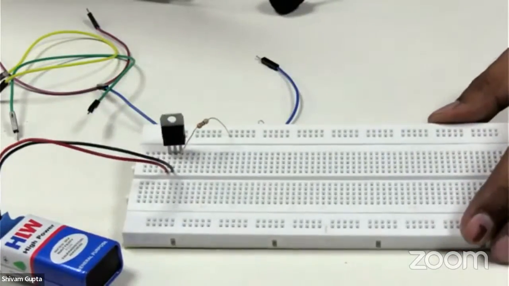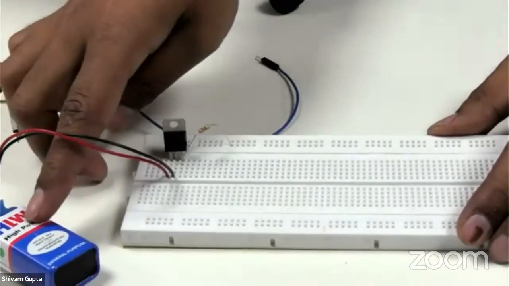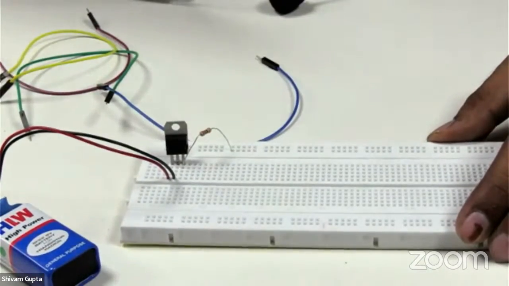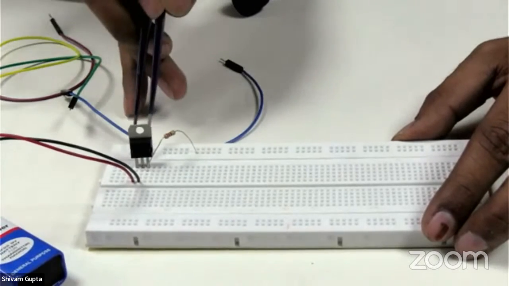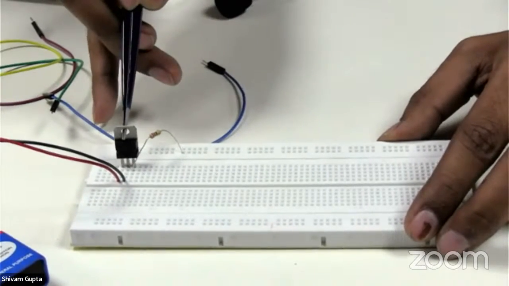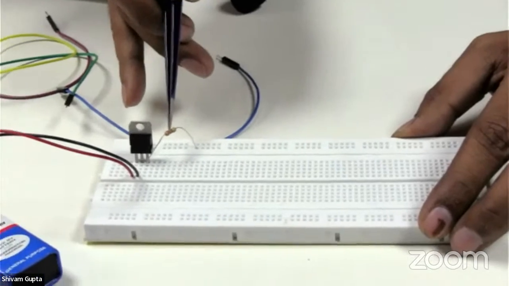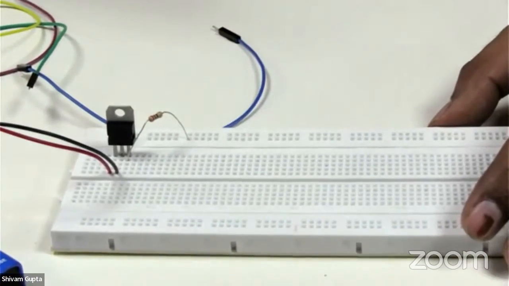Right now you can only see that I have connected a battery, and here we have the voltage regulator and we have the resistor.